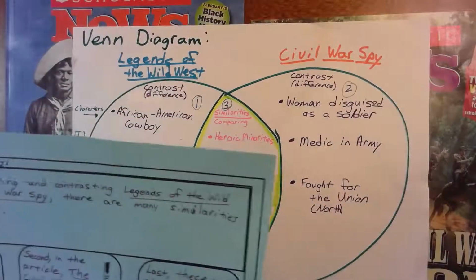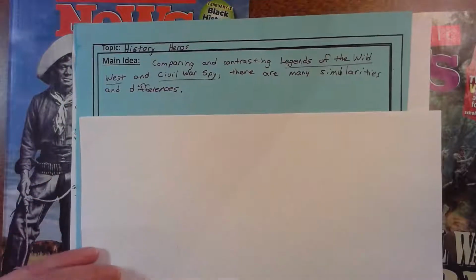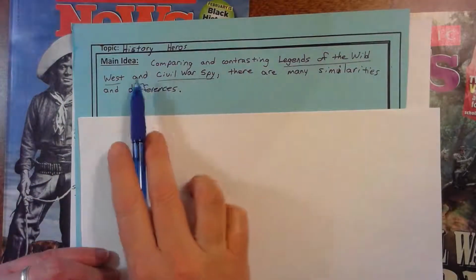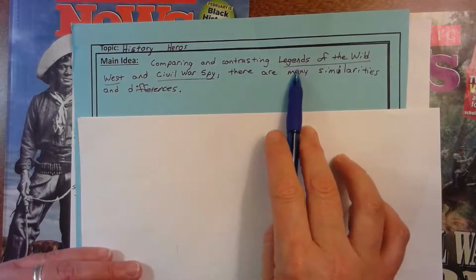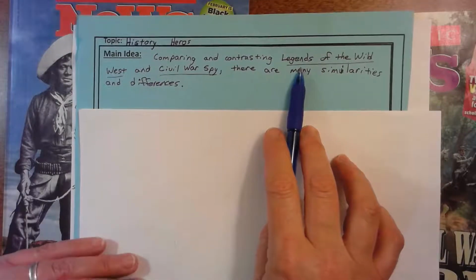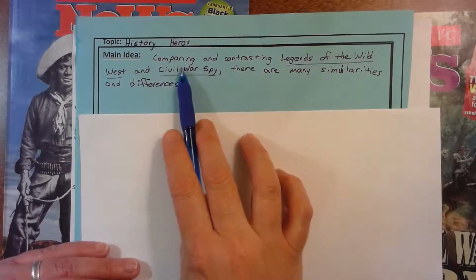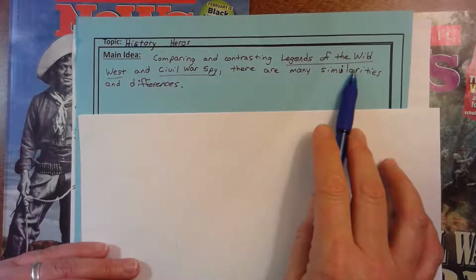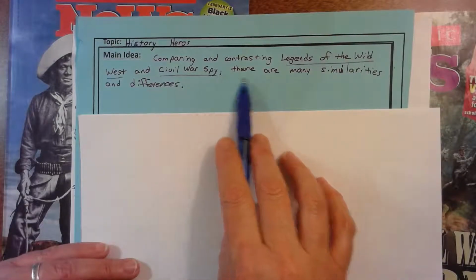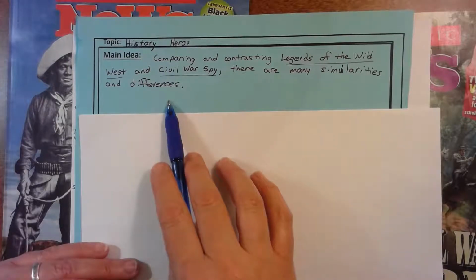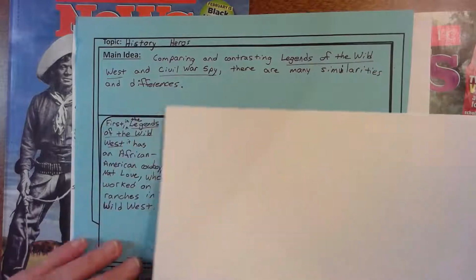Okay, so when we start off, we have to have a main idea. Well, our topic is history heroes. The main idea is we're comparing and contrasting. And we have to write the title of the articles in our main idea so the reader knows what we're talking about. Compare and contrast Legends of the Wild West and Civil War Spy. There are many similarities and differences. Okay, so I'm telling the reader we're going to talk about those similarities and differences.